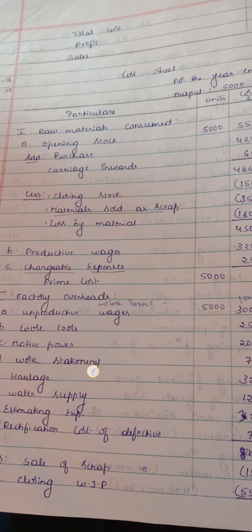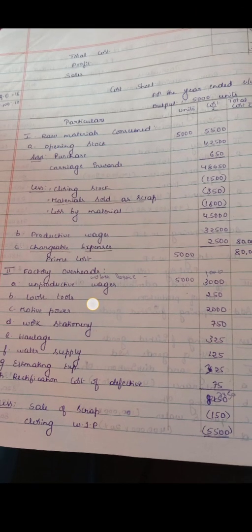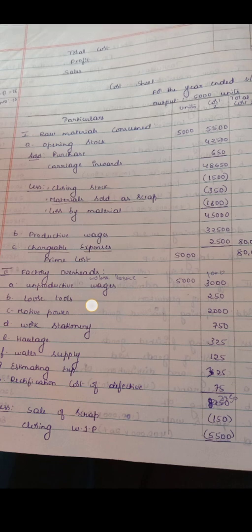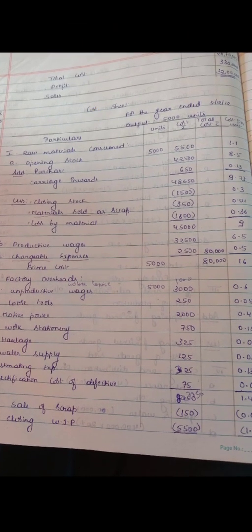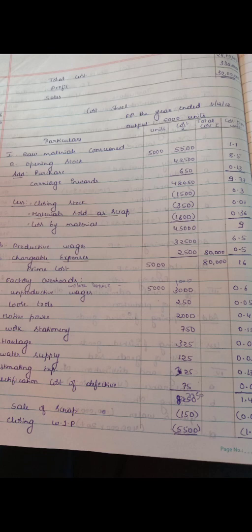Under this problem, the first heading is raw material consumed, so underline it. The opening stock of raw material is 5,500. For this we need to calculate the cost per unit. How to calculate? 5,500 divided by 5,000 units, so 1.1 is the cost per unit.